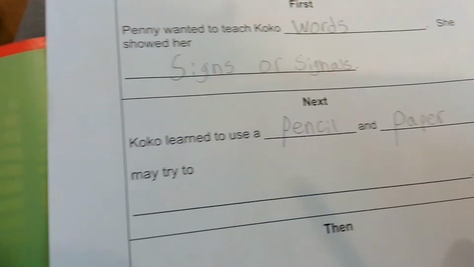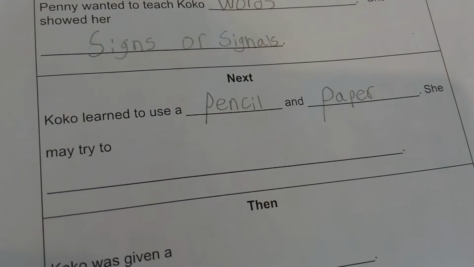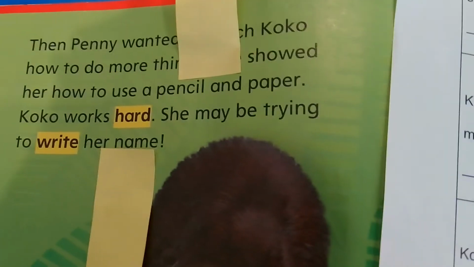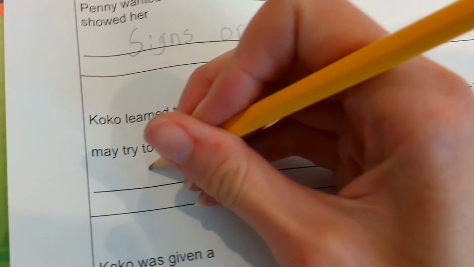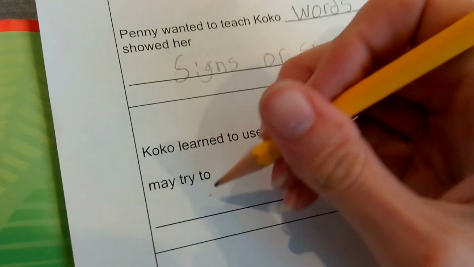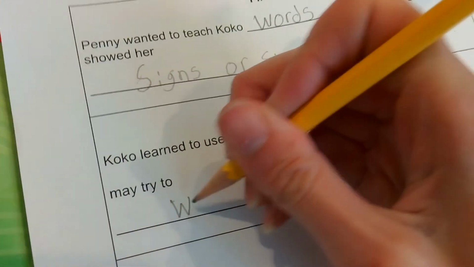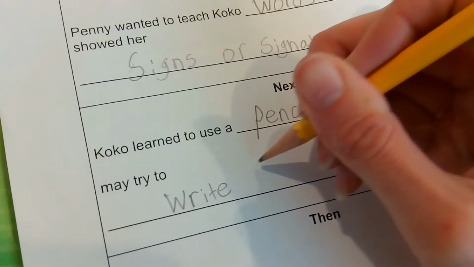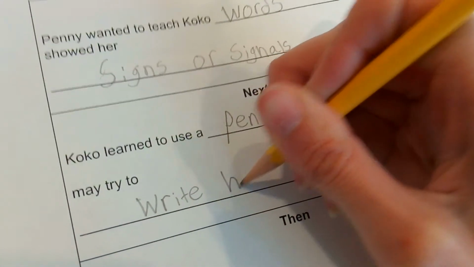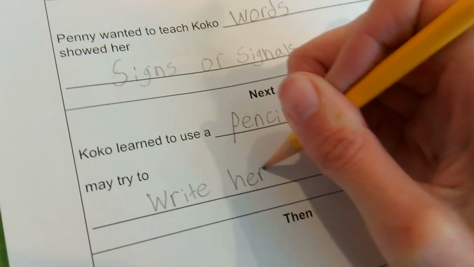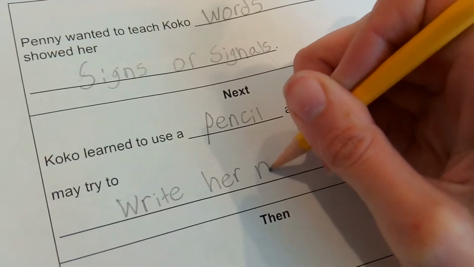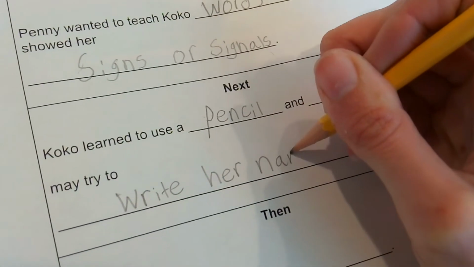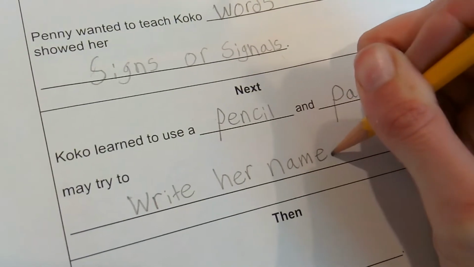She may try to, what did she try to do? What did we mark? Yeah, write her name. So I'm going to write right here, make sure I have a flat surface, write her name, period.